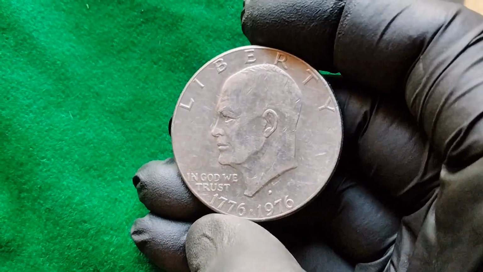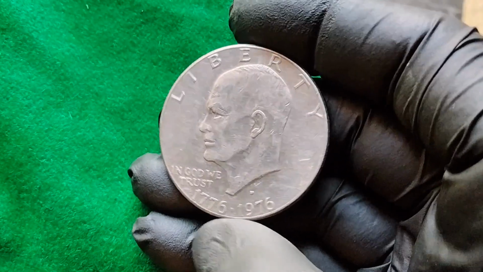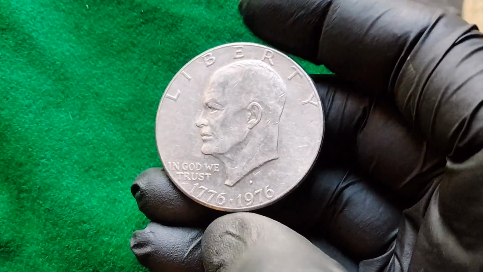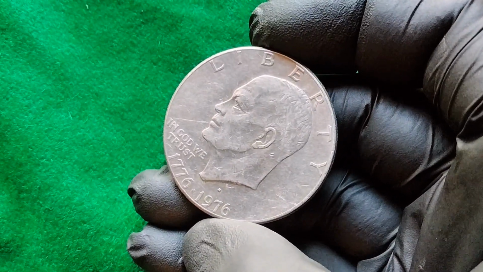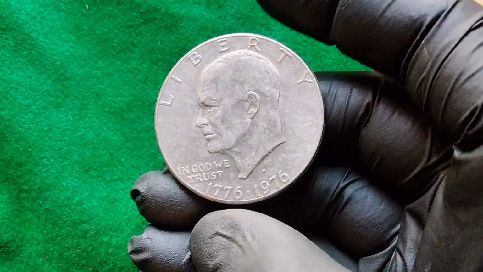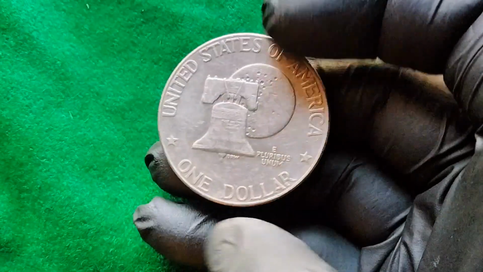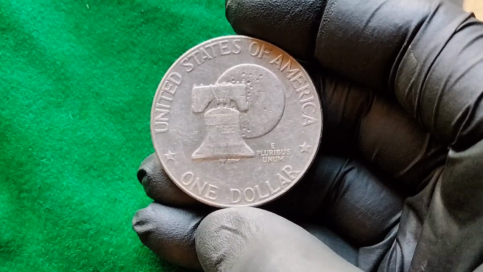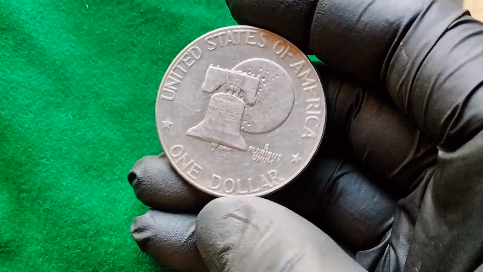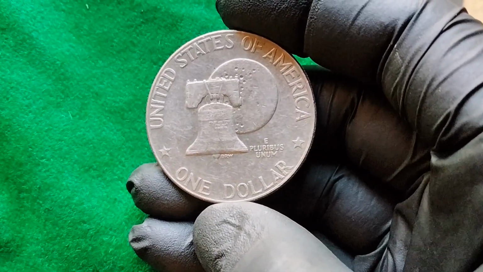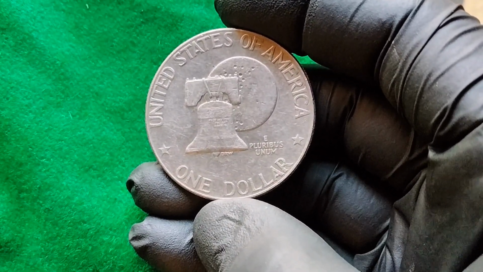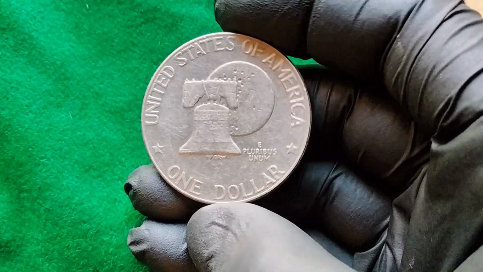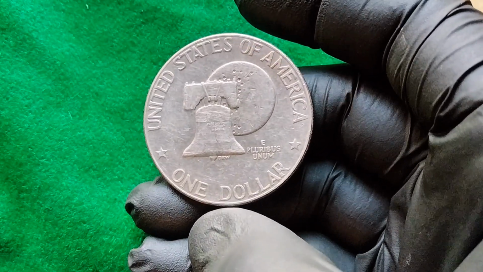The Eisenhower Bicentennial Dollar is one of the most famous commemorative circulation coins issued by the United States Mint. This special coin was created to celebrate the 200th anniversary of the independence of the United States, an event widely known as the United States Bicentennial. Instead of showing the regular date, the coin carries the dual date 1776 to 1976, symbolizing the period from the signing of the United States Declaration of Independence in 1776 to the bicentennial celebrations in 1976.